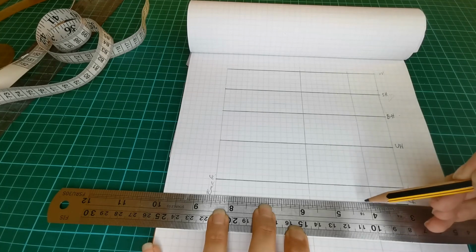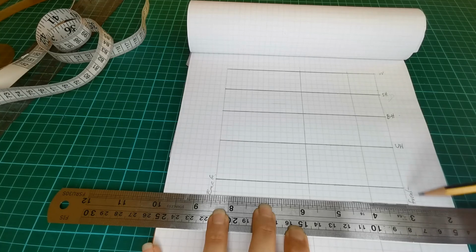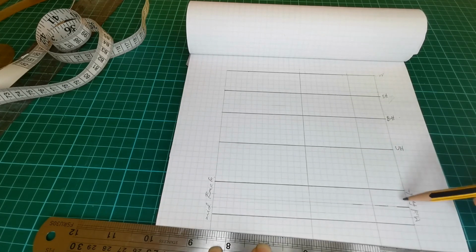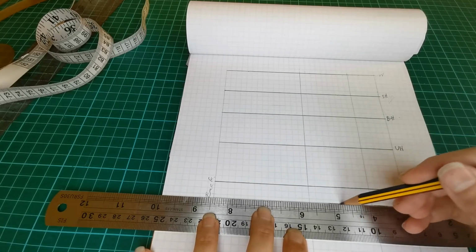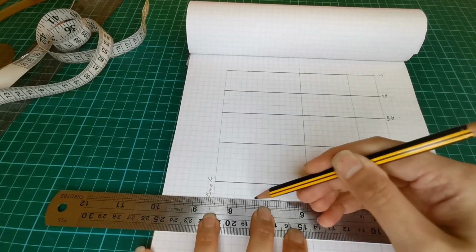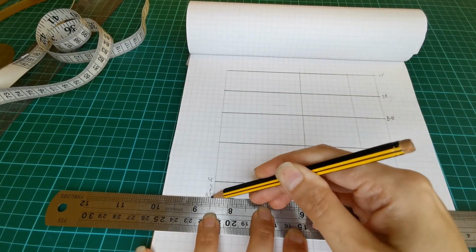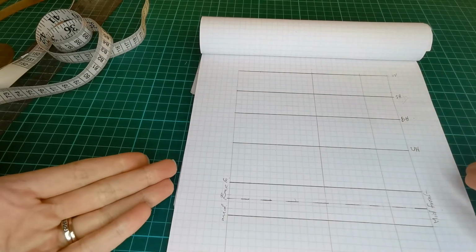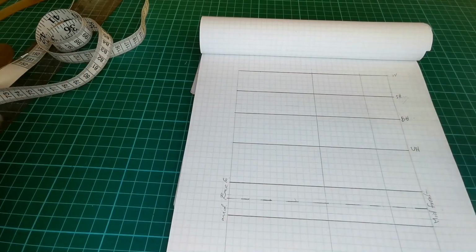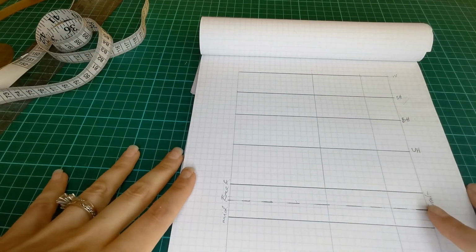Or you can just measure this area and divide it by 2, and that will be the true knee. So the true knee is 55 centimeters. I like to mark it this way. By that, we are done marking all the main lines of this skirt.